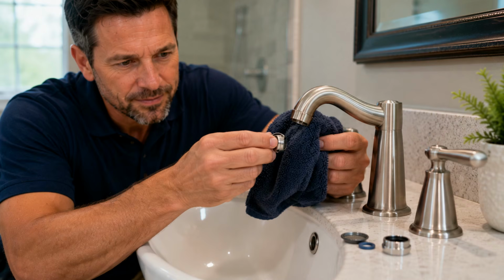Clean the faucet aerator. If the problem is happening at only one faucet, start with the aerator. The aerator is the small screen assembly at the end of many faucets. Over time, sediment and mineral deposits can collect inside it, and sometimes the buildup gets bad enough to dramatically reduce the water coming from the faucet.